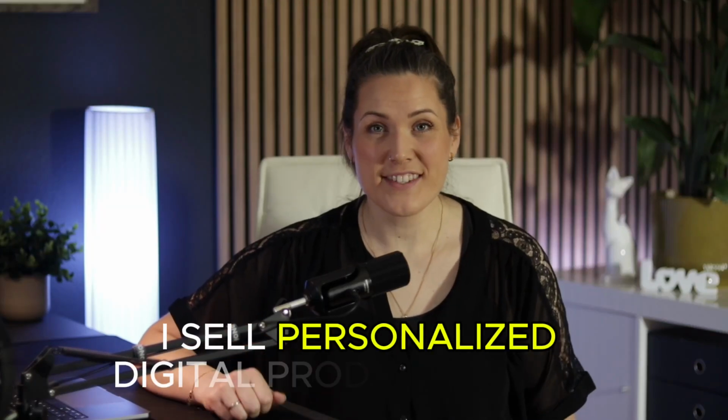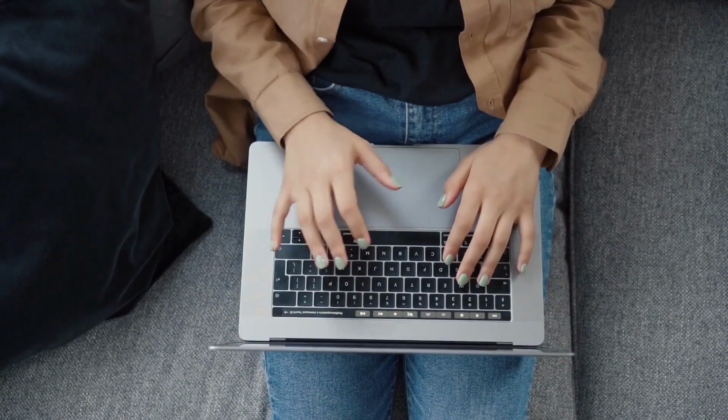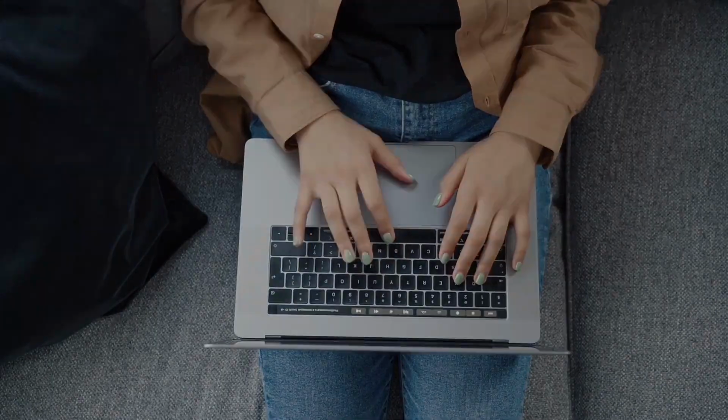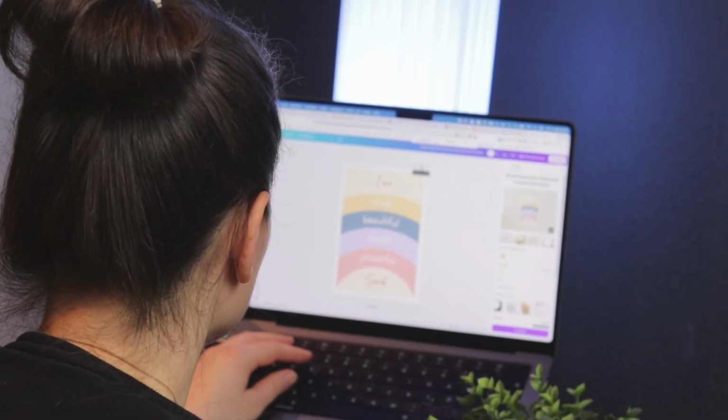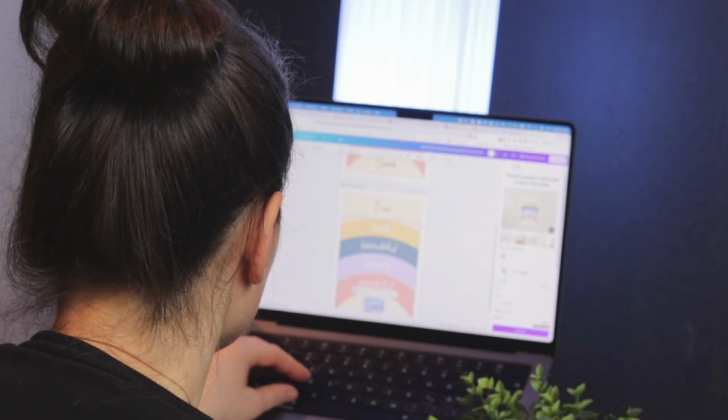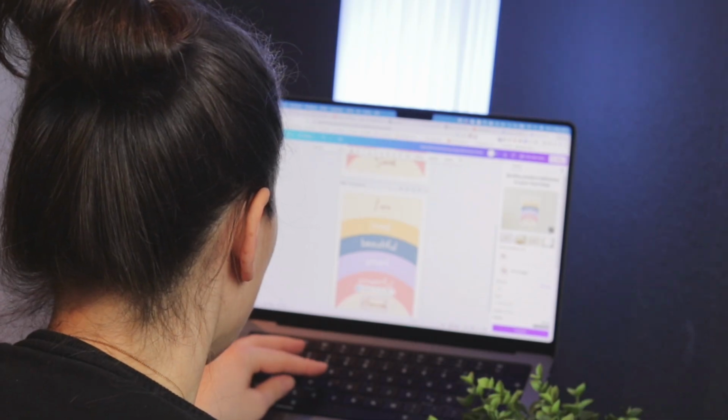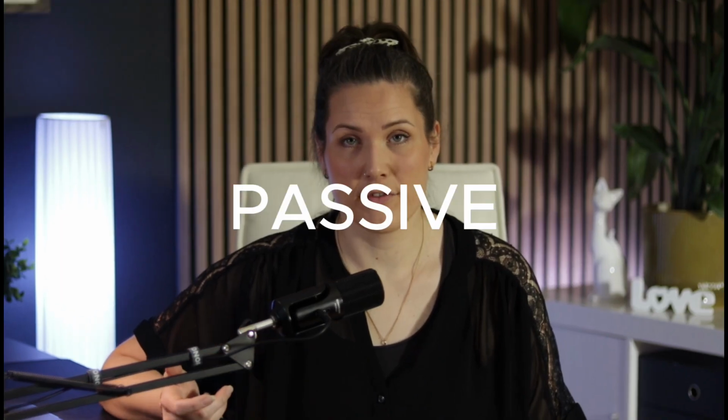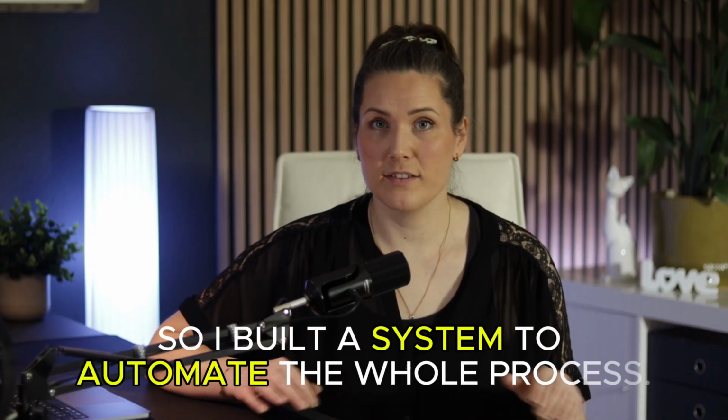I sell personalized digital products online and I love selling them because they just make more money than my other templates. But for a long time, every single order meant opening Canva, finding the right template, copy-pasting the customer's data into the template, replacing the text, you know the drill. Technically, it was a digital product, but it definitely was not passive. So I've built a system to automate the whole process.